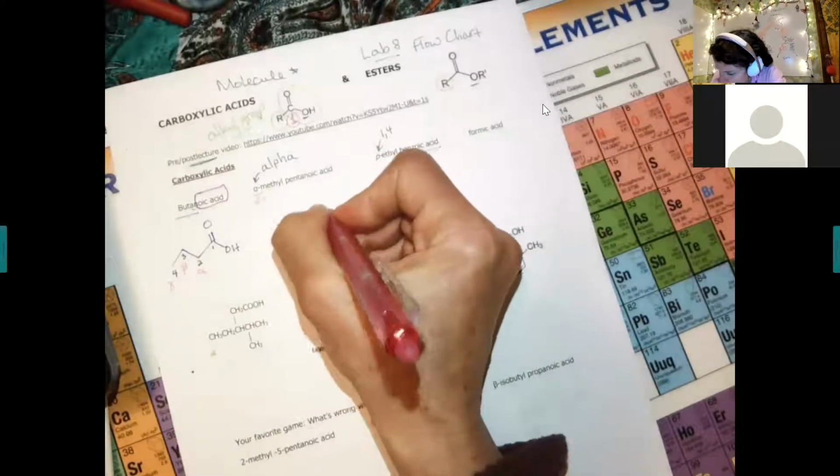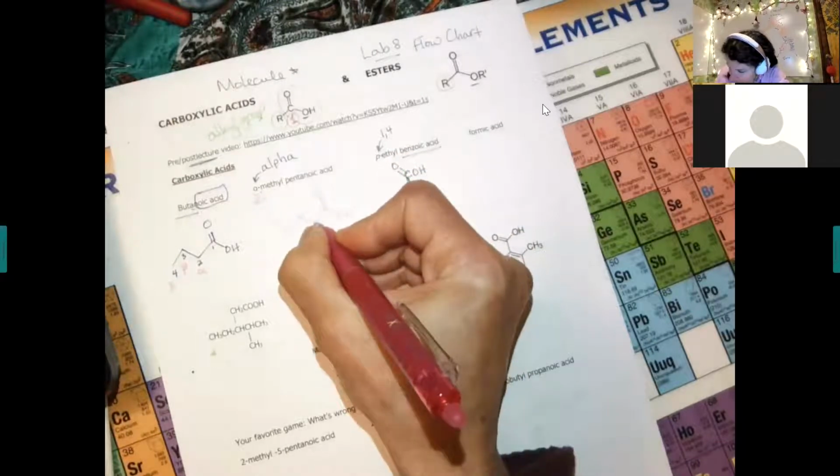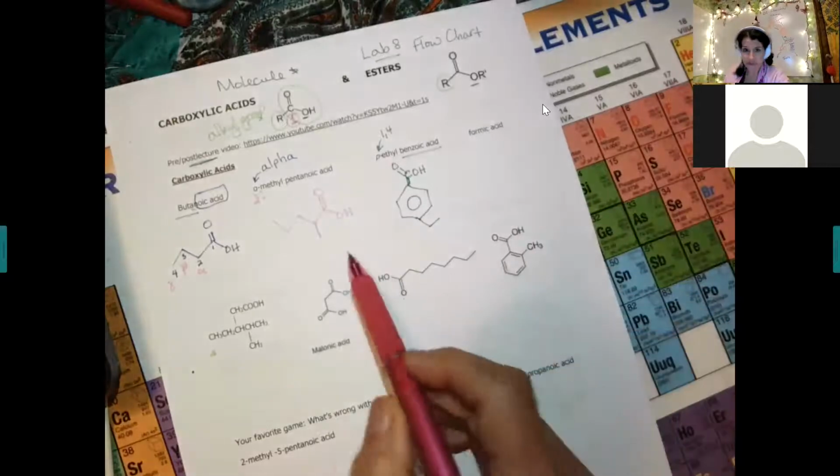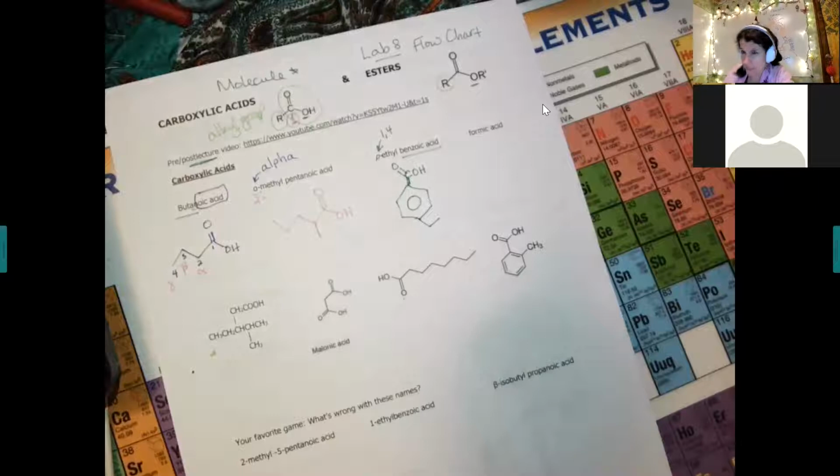To do this one, the pentanoic acid, so 1, 2, 3, 4, 5. And so this position is our alpha. And so that's what this one would look like. And then the last one, as they may remember, I talked about it with form. This is the common name of formic acid. They may know what the IUPAC name would be. So it's 1 carbon, and so it's methanoic acid.